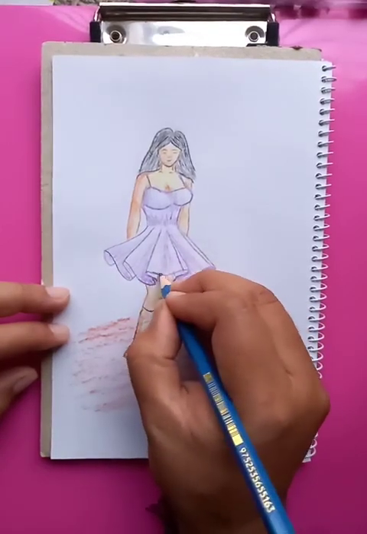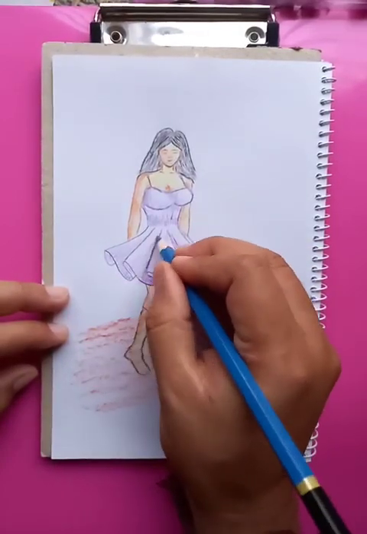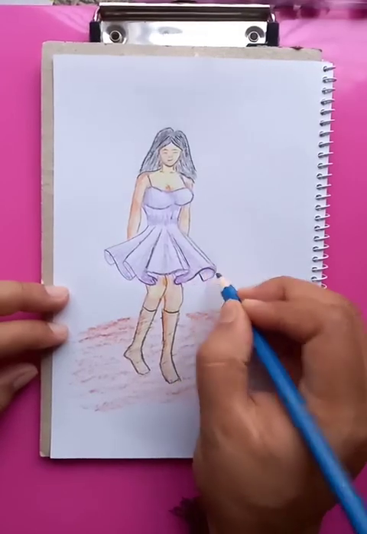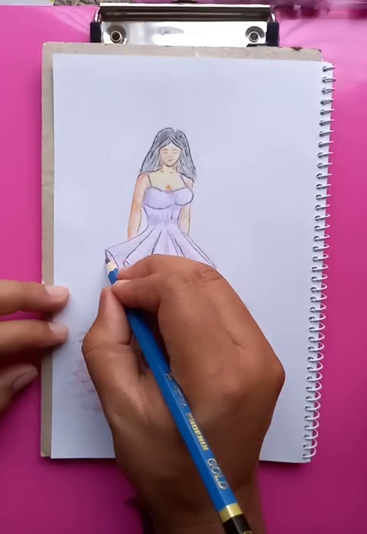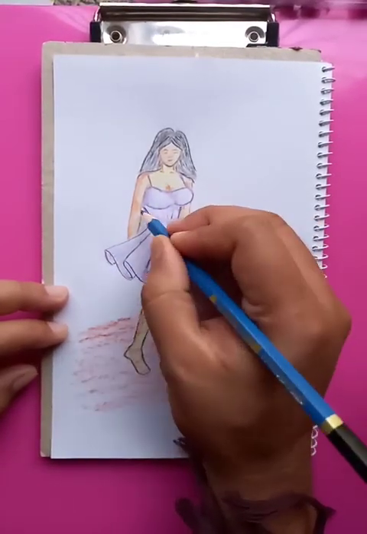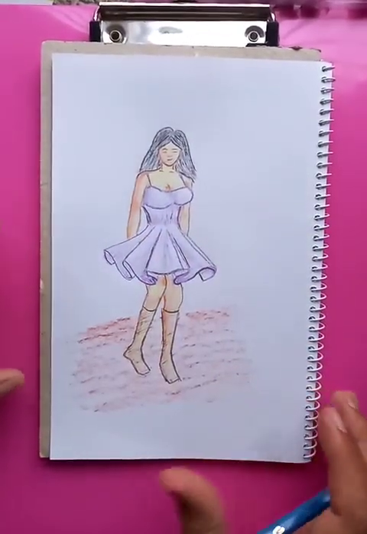It's also a nice dress, and we're just putting the shades. All right, you can see here just little more details we are doing. We are doing okay. So it's almost good.